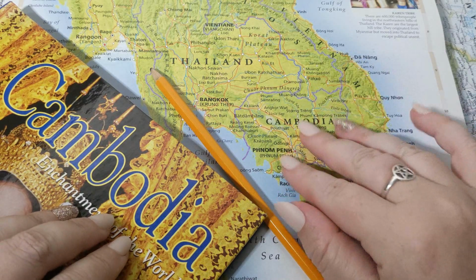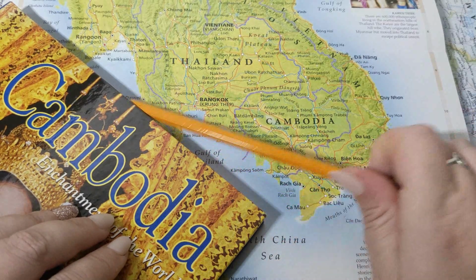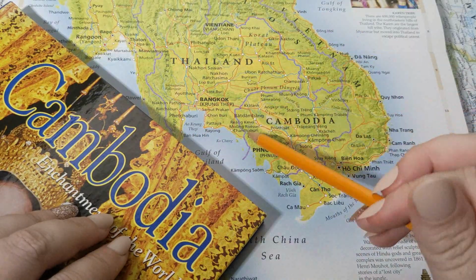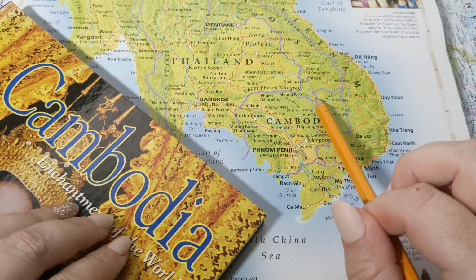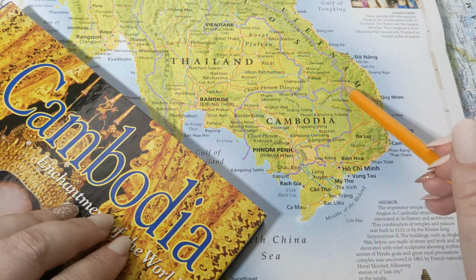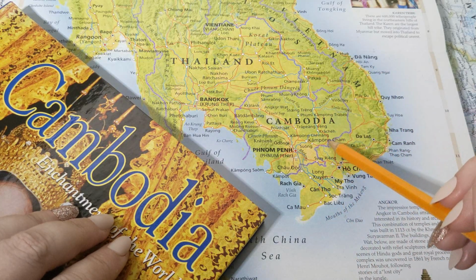Cambodia is located in Southeast Asia and it borders Thailand up here. It borders Laos right here, and it has this long border with Vietnam.